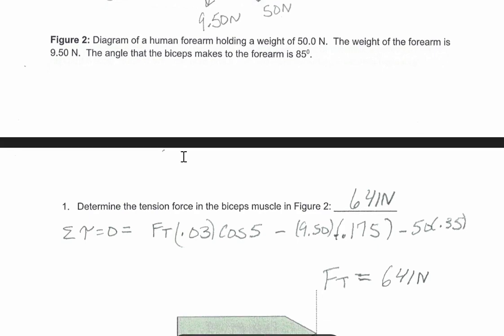And what are we going to do? We're just going to take the sum of all torques equals 0. The biceps will be force tension times the distance of 0.03, multiplied by the cosine of 5, because that will give us the vertical component, minus the torque because of the arm.